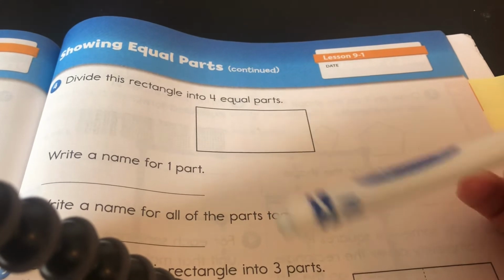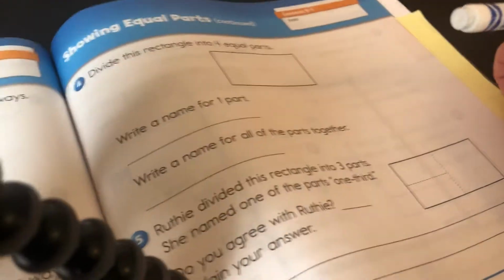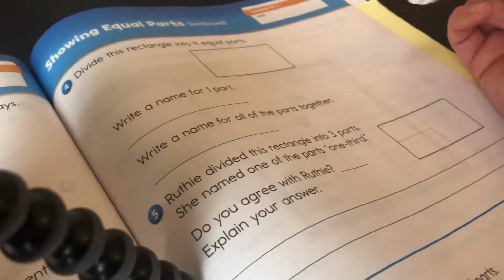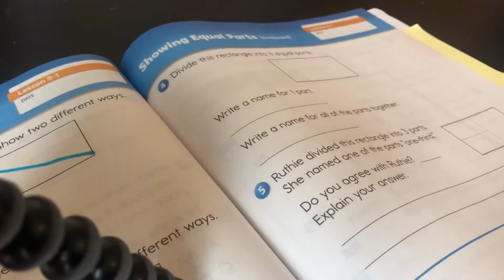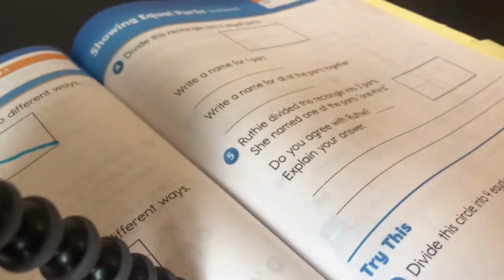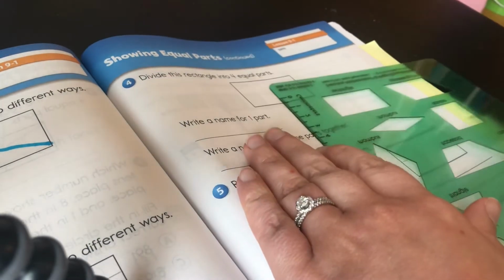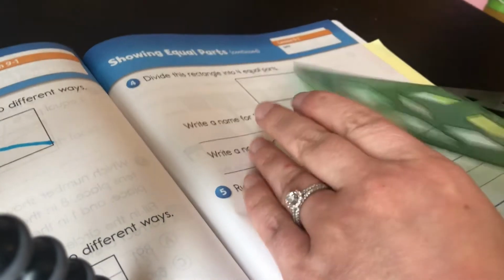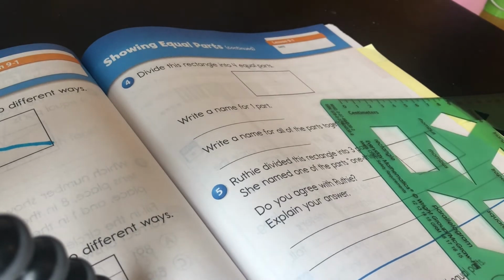Divide this rectangle into 4 equal parts. Let's see if I can set this down so you can see me do that. Okay, 4 equal parts. Okay, so again, I think I'm going to use my pencil this time in case I want to erase.